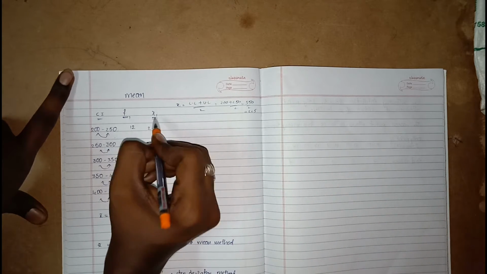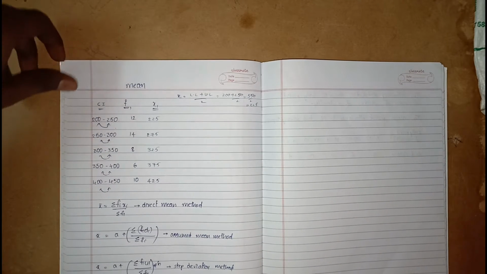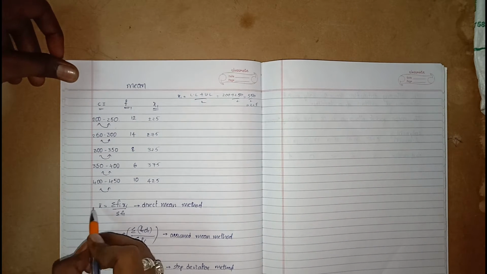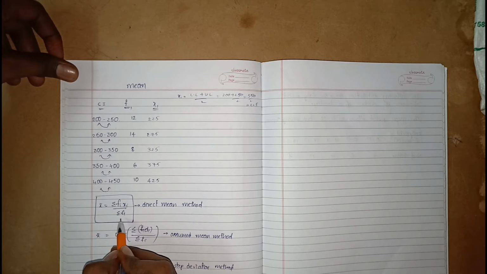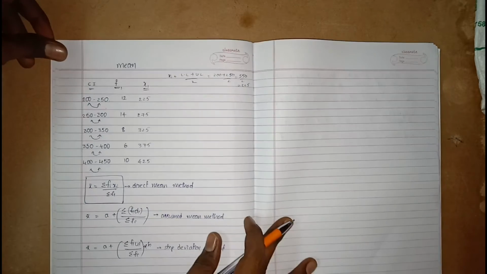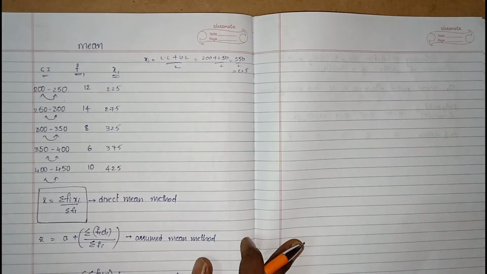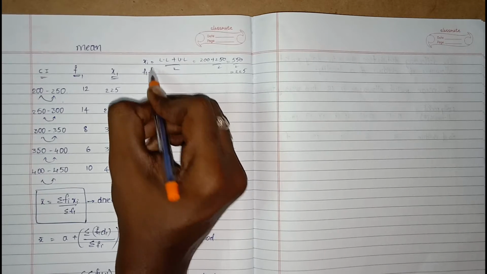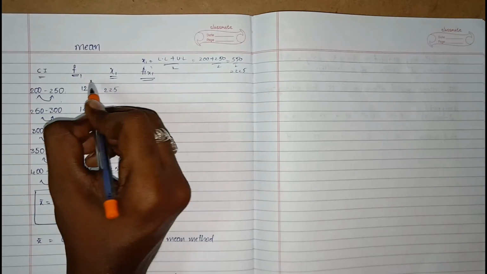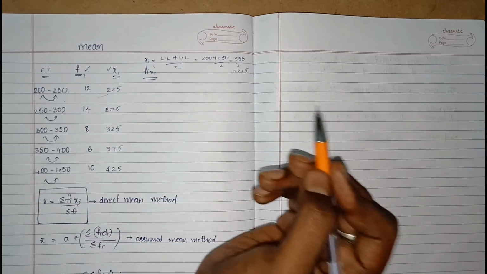It is fi, it is xi. Now our formula by the direct mean method is x bar is equal to sigma fi xi by sigma fi. That means we will directly multiply and take the summation. Now see here, fi into xi, that means multiplying this column with this column. 12 into 225.